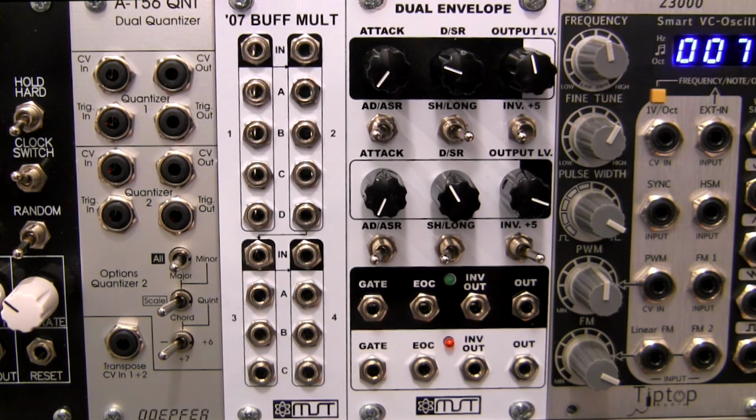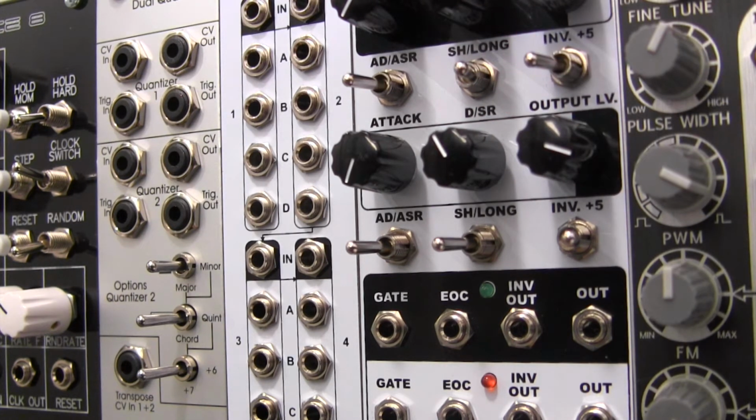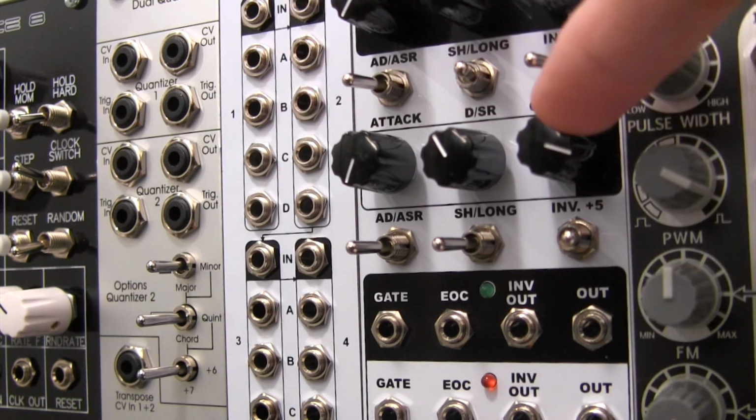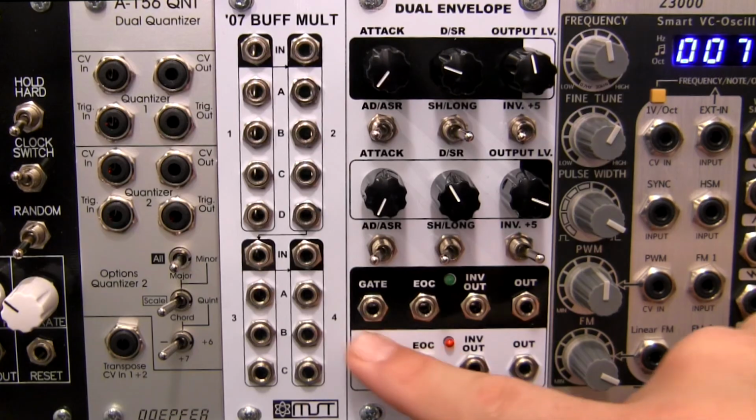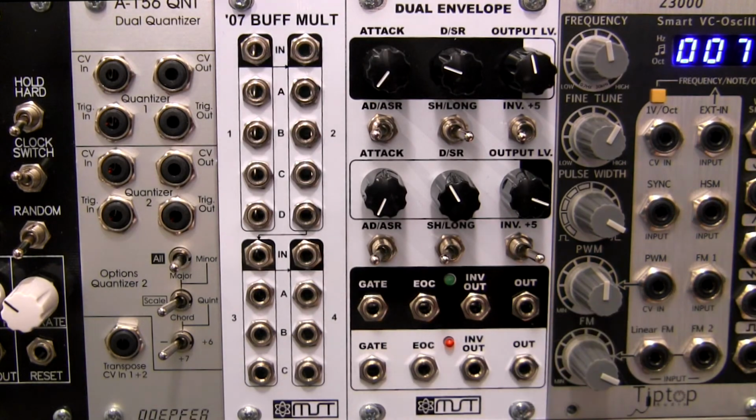As you can see, channel 2 is another set of settings very similar to what we just discussed, so we won't be going through channel 2 like that. But if we go a little bit further, we can see at the bottom section, this is our input and output section. There are two gate inputs, one for each channel, to trigger one or both envelopes.